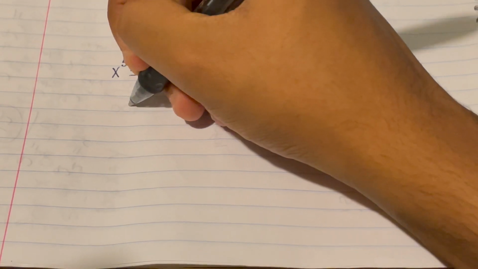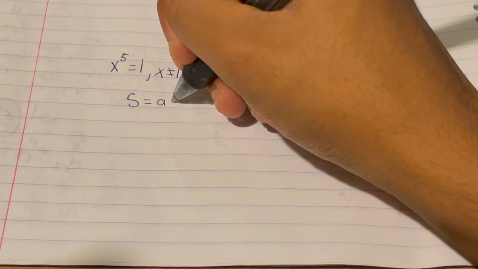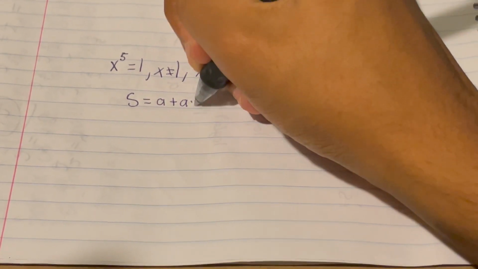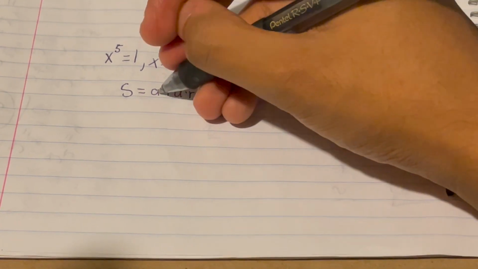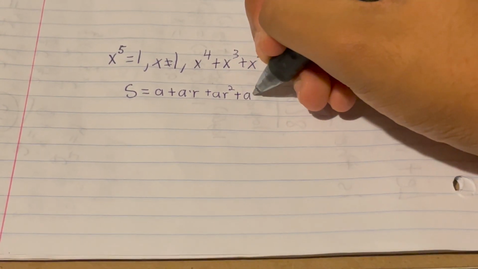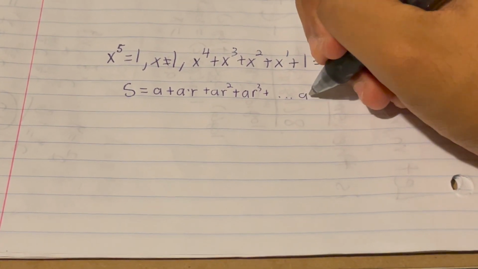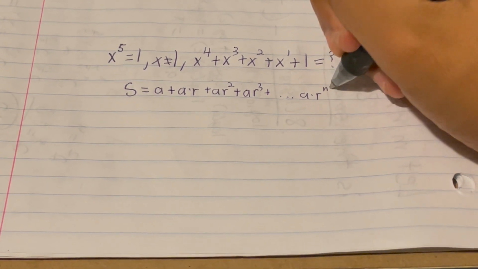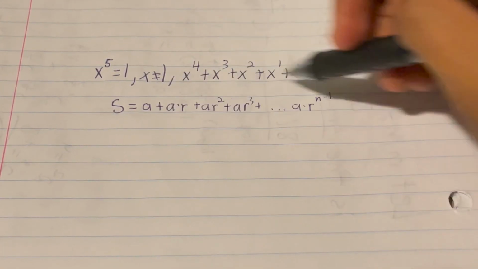Let's say we have a geometric series S, and that S equals the sum of first term A, plus A times the common ratio R, plus A times R squared, because again, R gets multiplied to the next term, plus A R cubed, plus all the way to A times R to the power of n minus 1. So let's just say that's what this geometric series looks like.